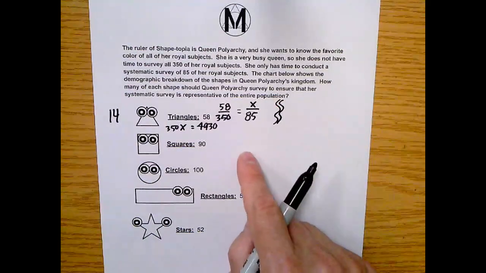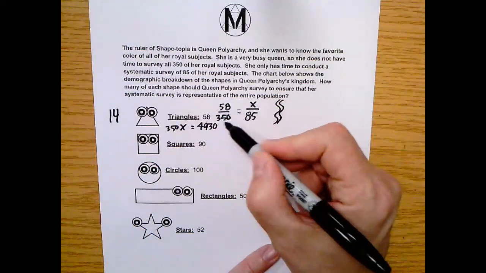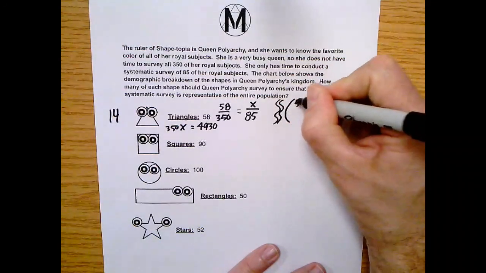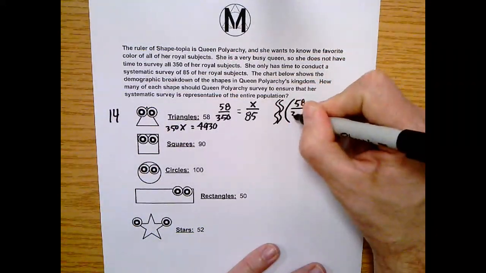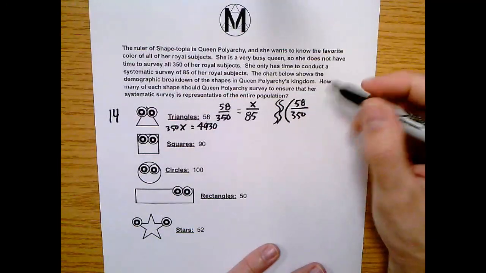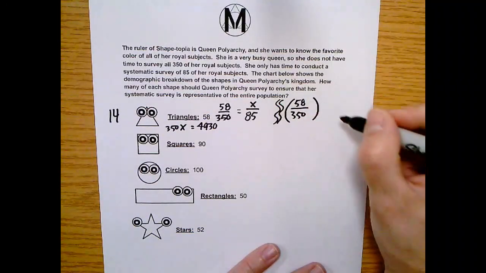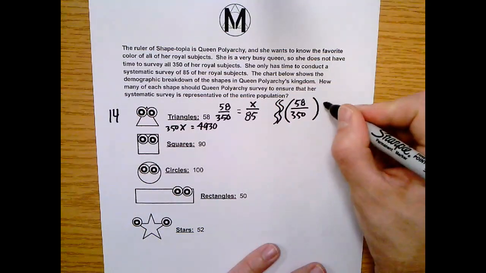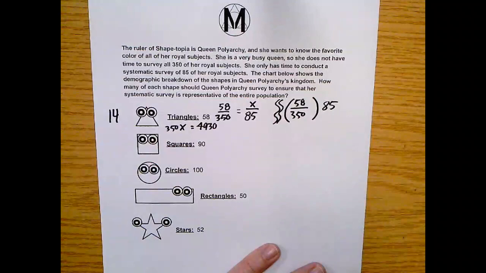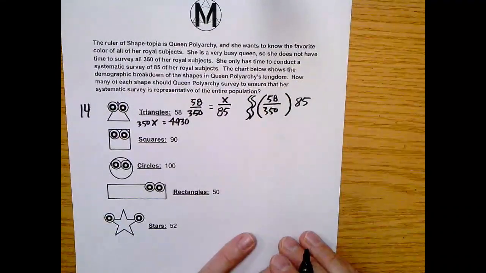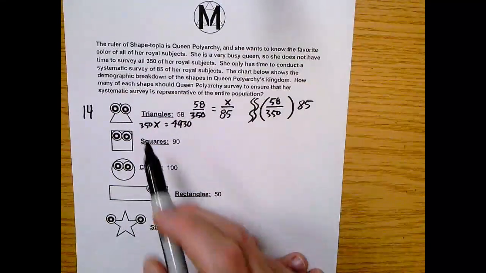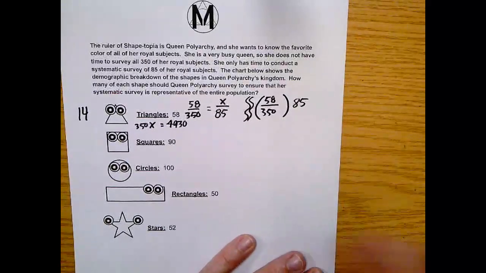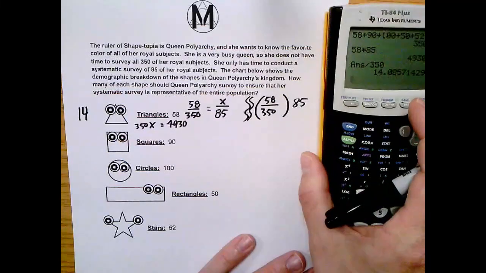The idea here is, if you know this ratio right here, which is 58 over 350, triangles to population, if you just multiply that by your survey number, which is 85, you'll also get your answer, and it's a little bit faster. And also, it's a good way to check your work. If you do it this way and you get 14, and you do it this way and you get 14, you did the same problem two different ways, and odds are then you've got the right answer.